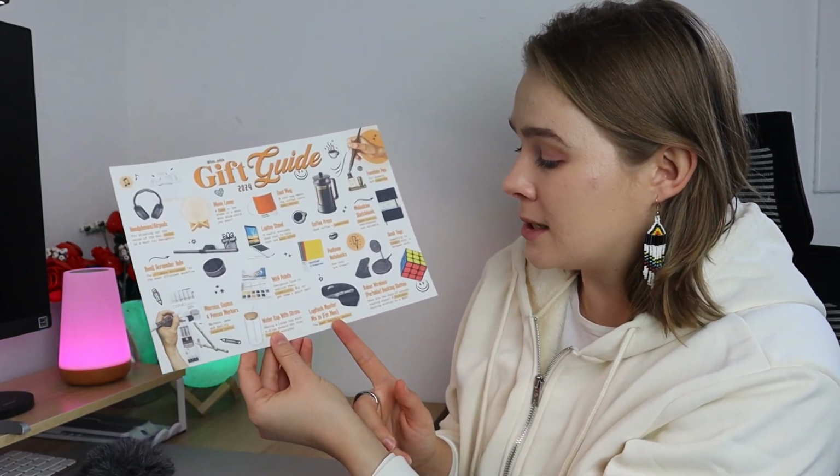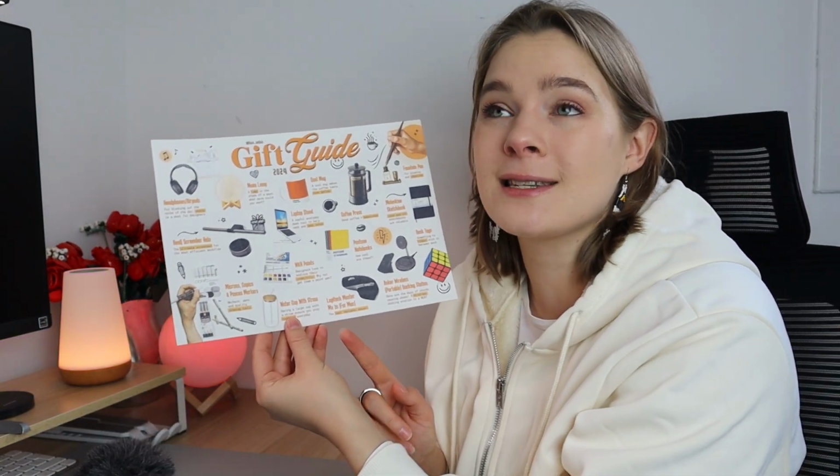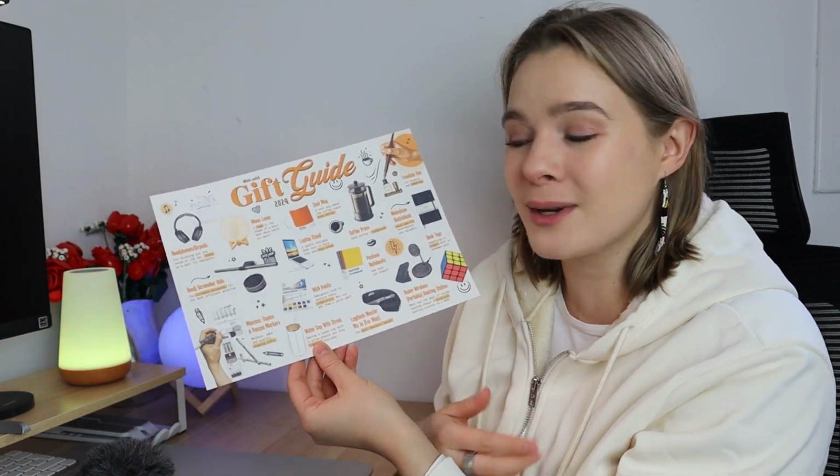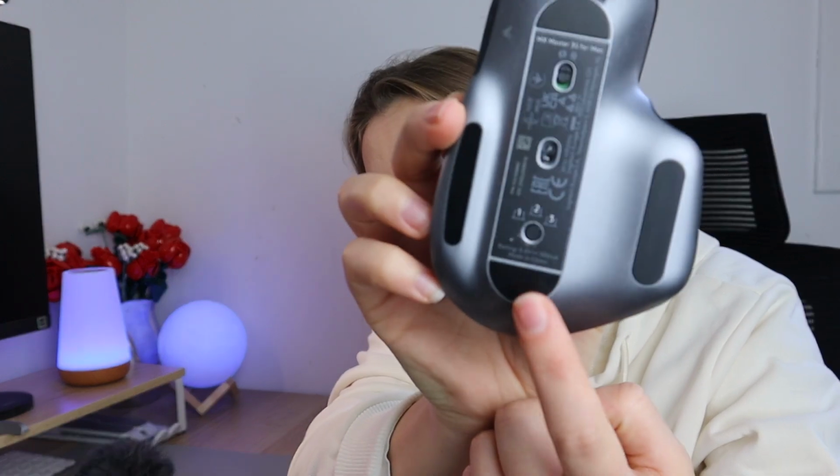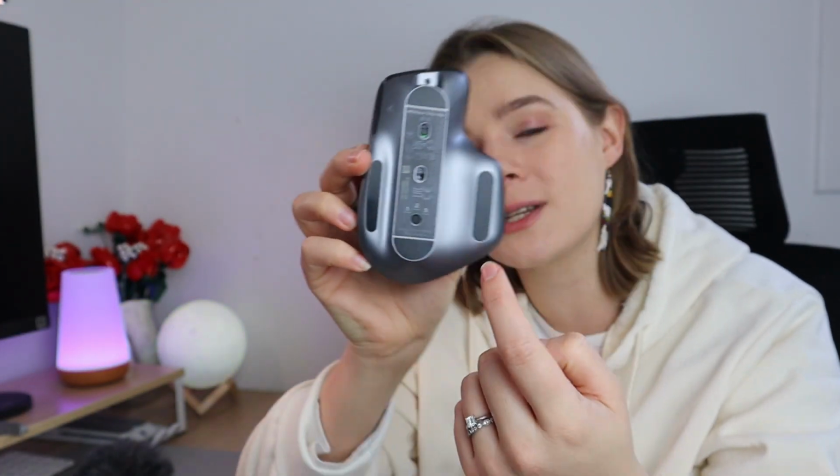Another tech object is the Logitech Master MX3S. Mine's the one for Mac, but you can use the one for Windows. Here's my mouse. If you've been a long time follower, you will know that I endorse this mouse. I absolutely love this mouse. It is super cool. You can connect it up to 3 different devices by clicking this button on the bottom. So I've got it set to my iPad, my Mac, and then my old Mac. And yeah, it's super cool.